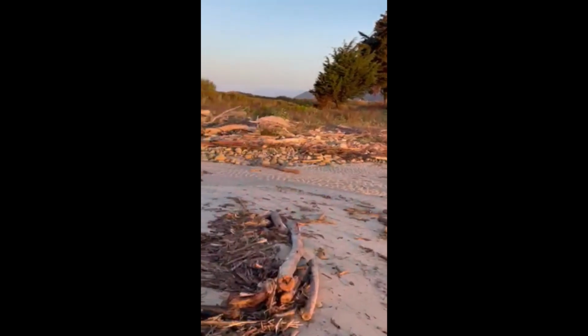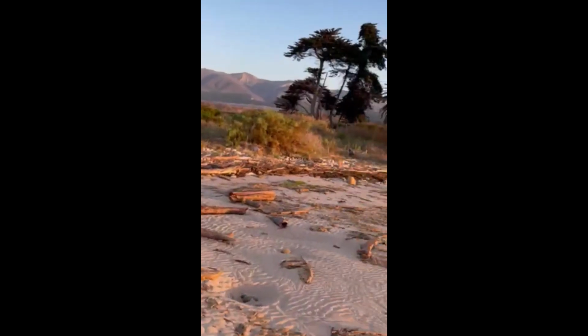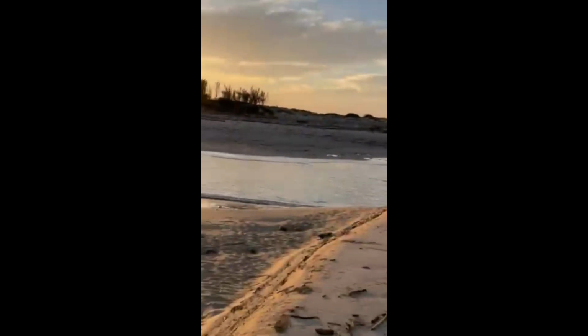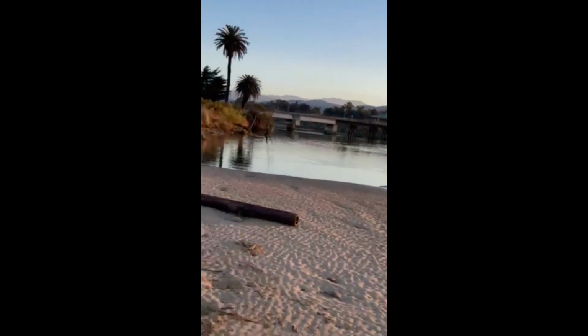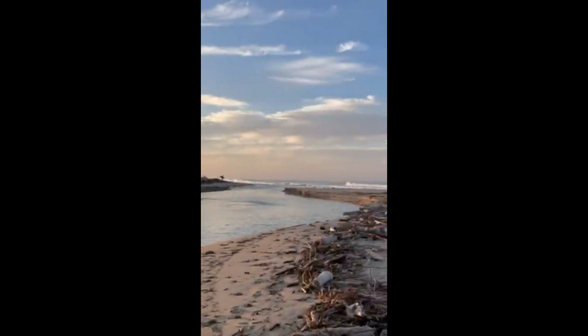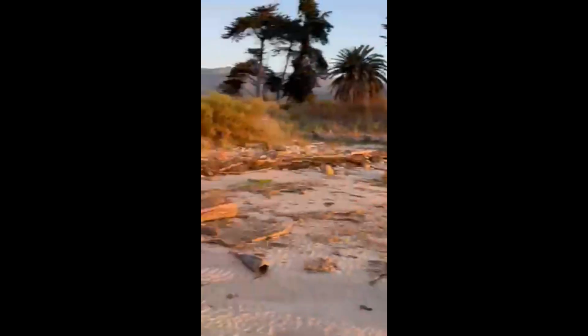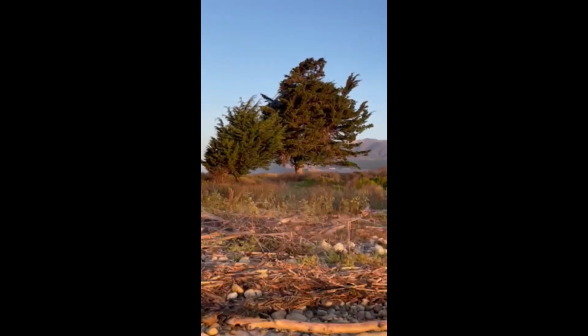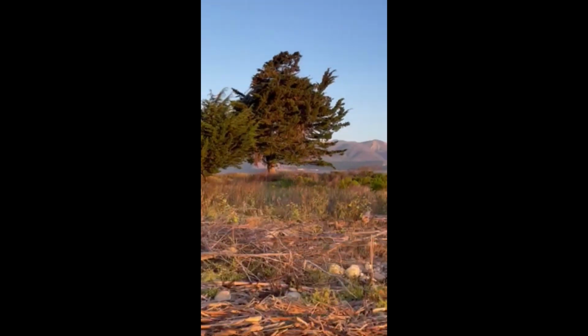So I am about a foot above sea level. Here's the water line. Okay. And there's the tree.